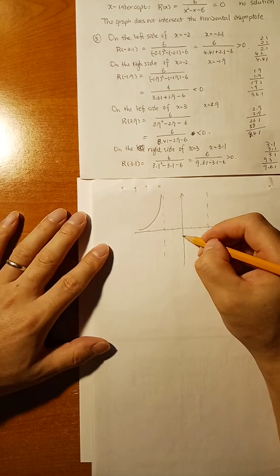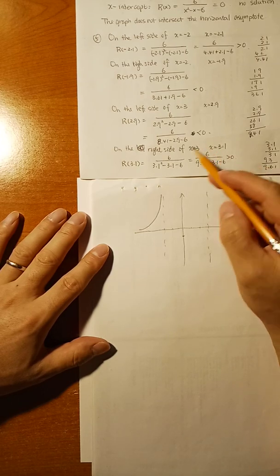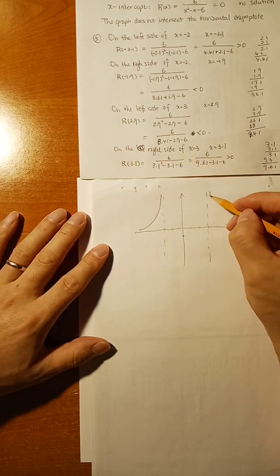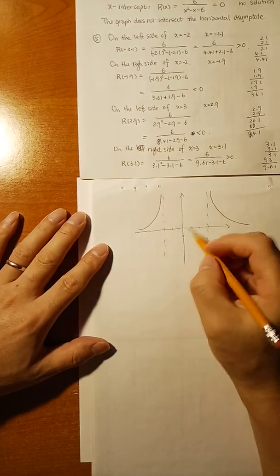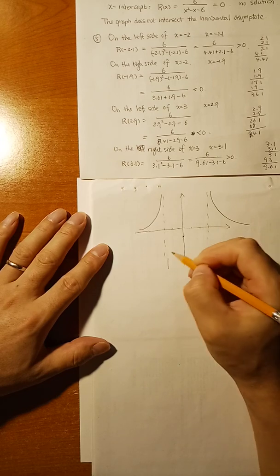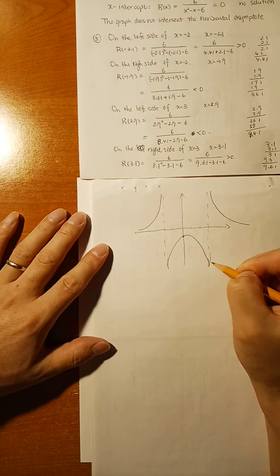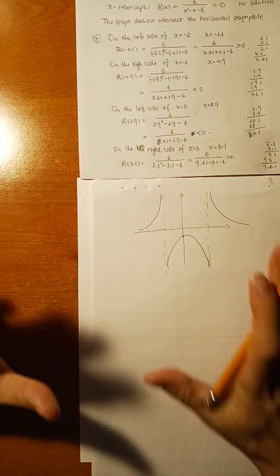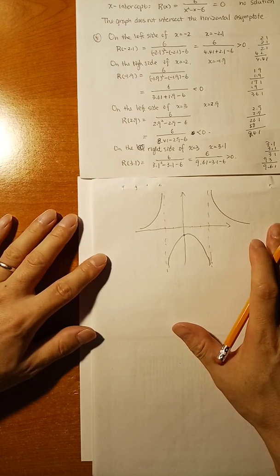On the right side, it's positive and approaches infinity, also this way. And between them, in the middle, this is -1, the y-intercept. It goes to negative infinity on both sides. So you can just sketch it this way. And that's it. That is the graph.